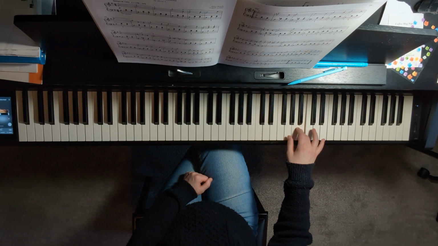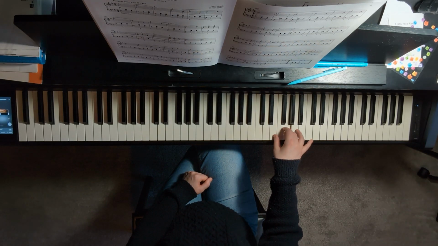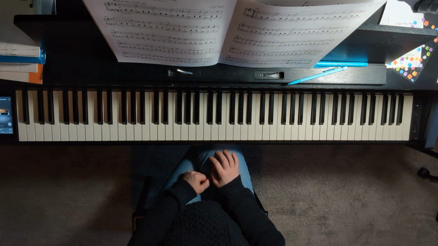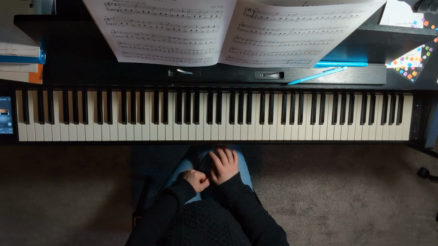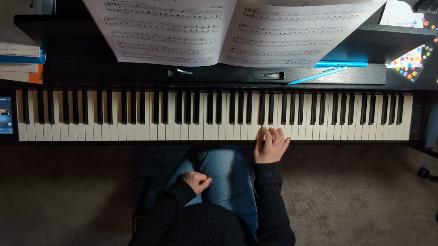That's a major third ascending. That's a minor third descending. That's a major third descending. 2 more.